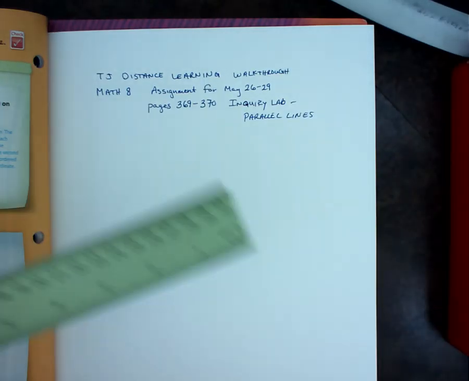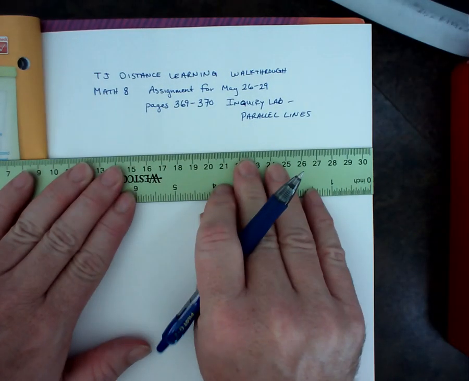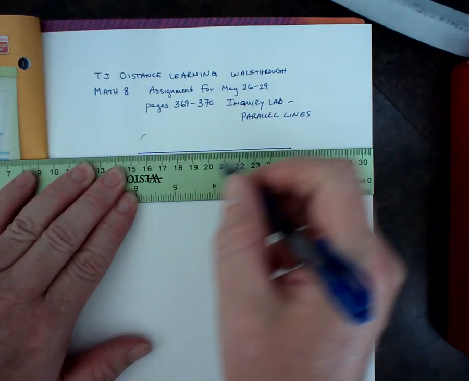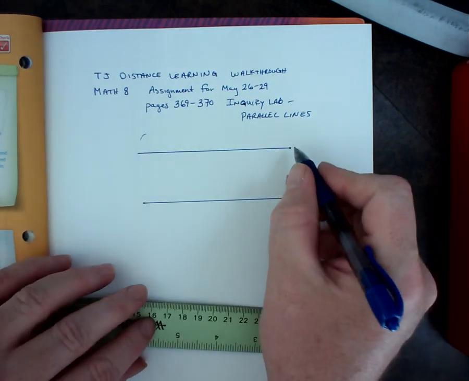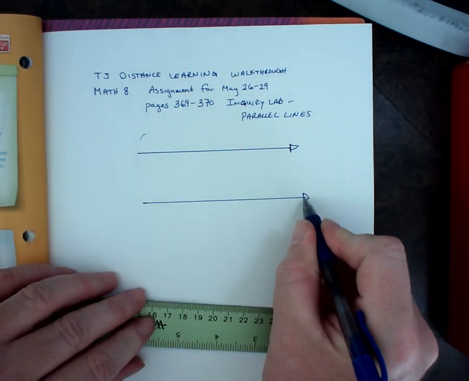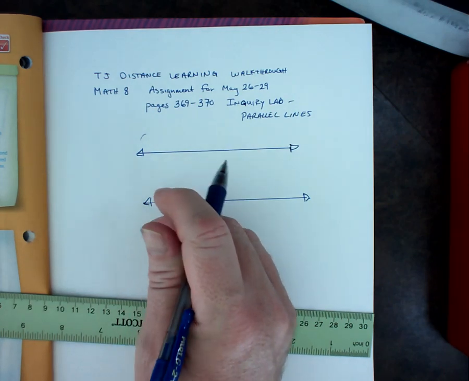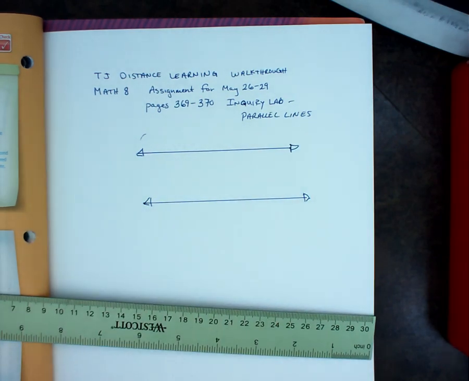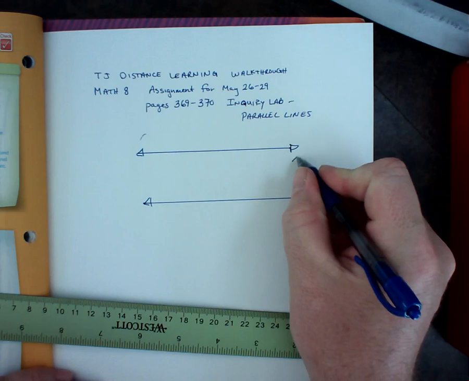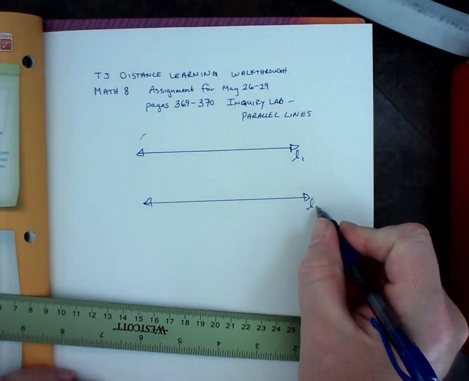So essentially what we had in Unit 1, we had parallel lines, which we usually called line 1 and line 2. Line 1 we would call L1, and line 2 we'd call L2.